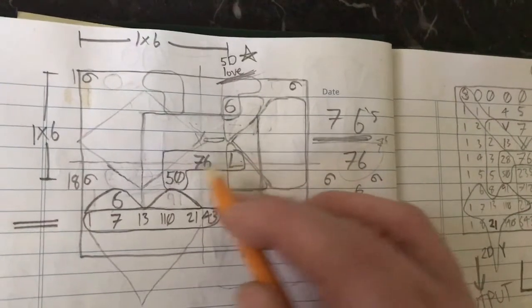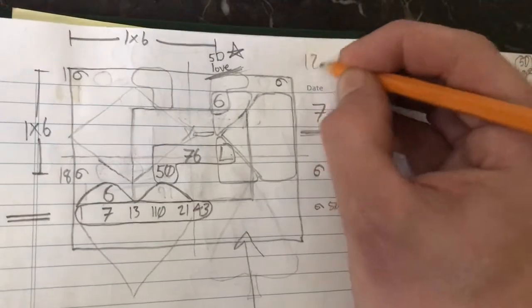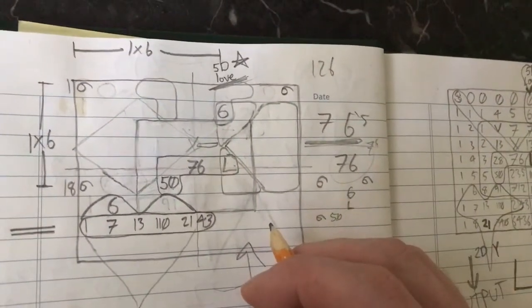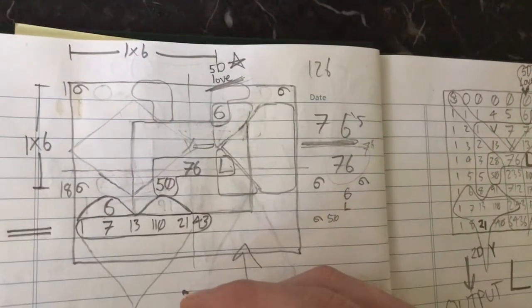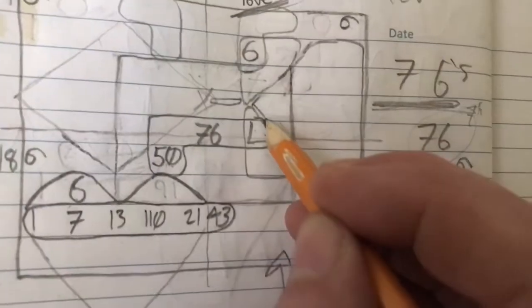How many lines on the first page of the Bible? 126. Gotcha. So I think the Sudoku starts here.